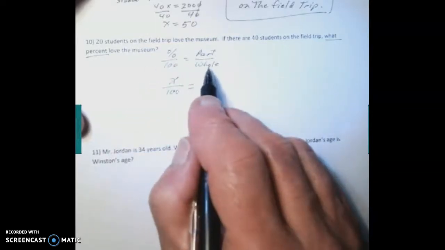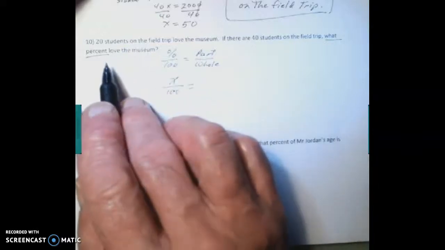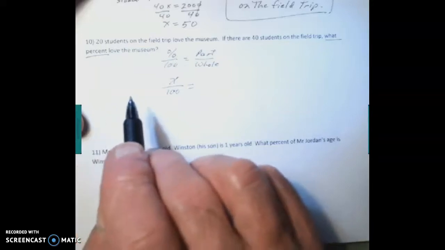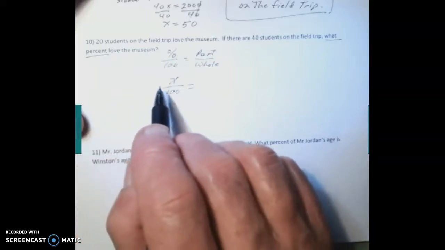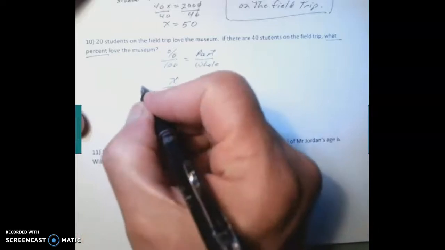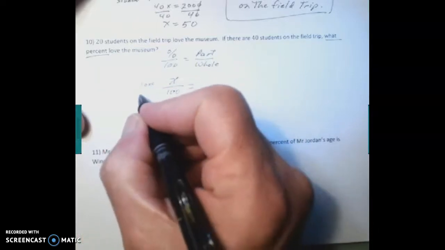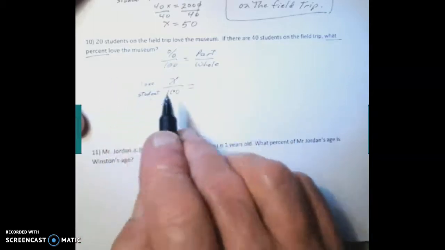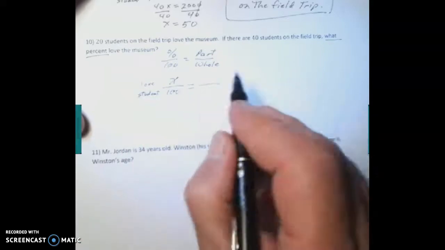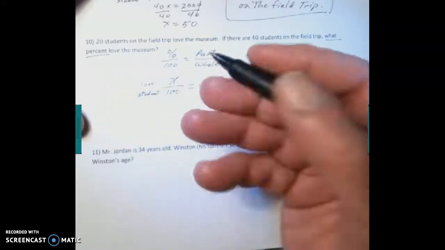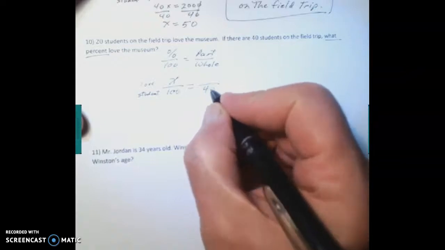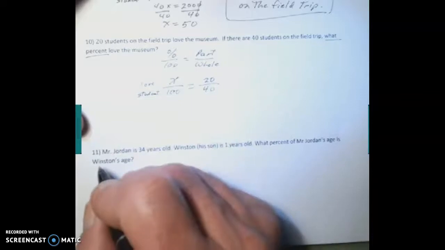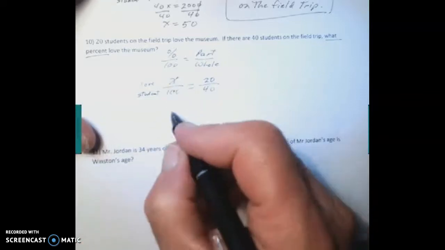Look for the whole amount next. Okay. What percent? Well, you know what? We're looking for the percent that love it. This is the part that love it. This would be the total number of students, similar to that last problem. The number of students is the whole amount. Yeah, that is the whole amount. 40 students are on the trip. That's the whole amount. The part that loved it is 20. That's your proportion. Cross multiply.